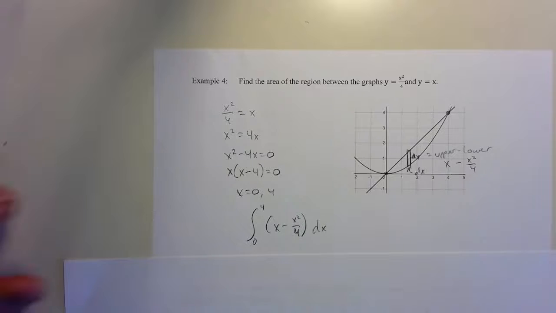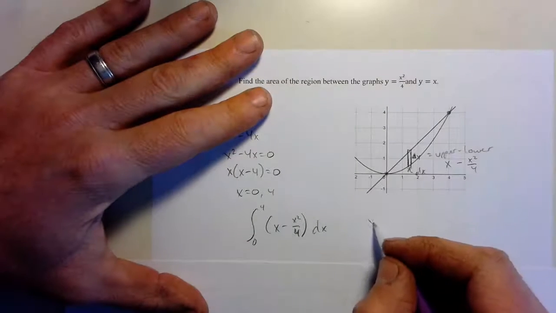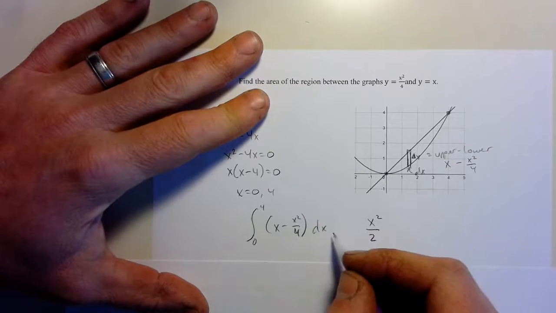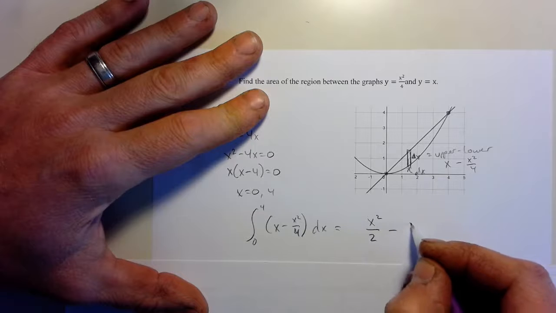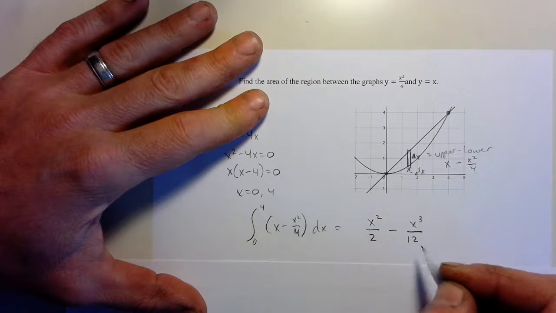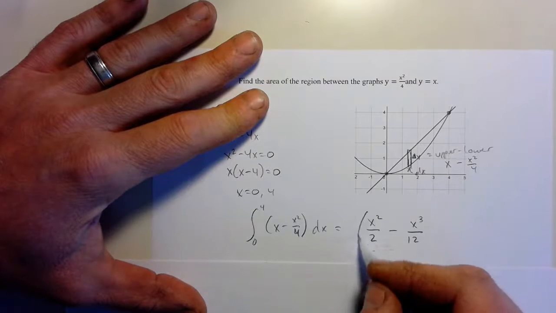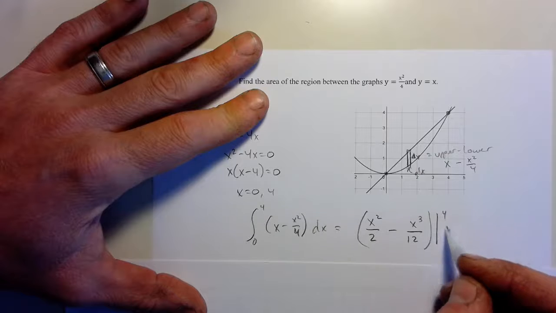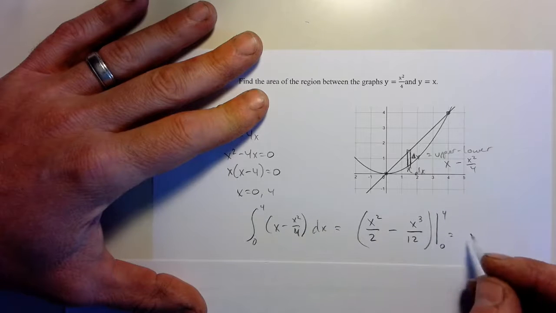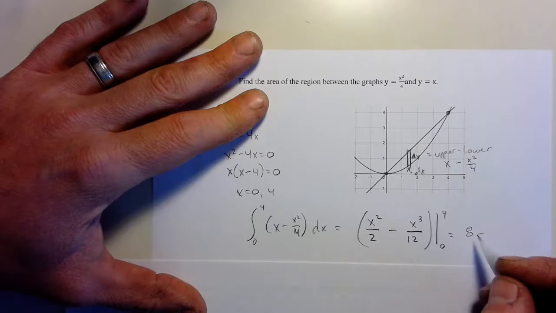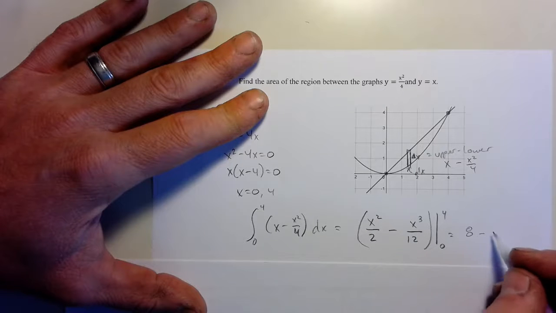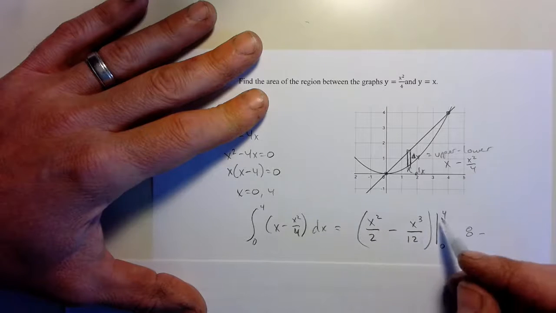Okay, we integrate. We take the antiderivative. Evaluate from 0 to 4. Plug in 4, so that's going to give me 16. That's going to give me 8. 64 over 12. And that's going to reduce because the 4 goes away. So that's going to give me 16 over 3.